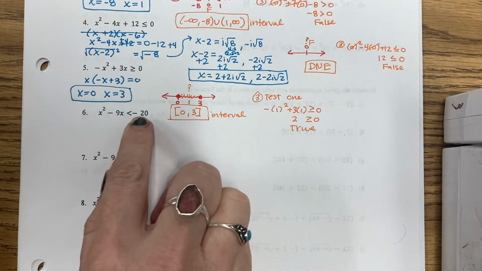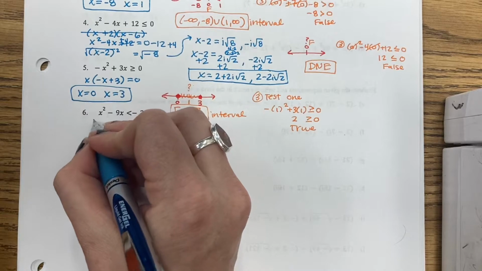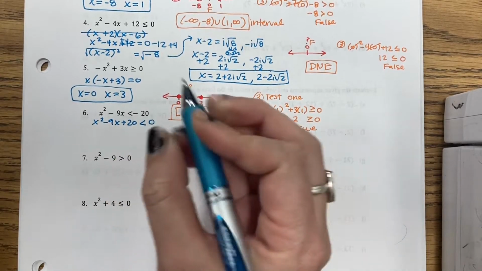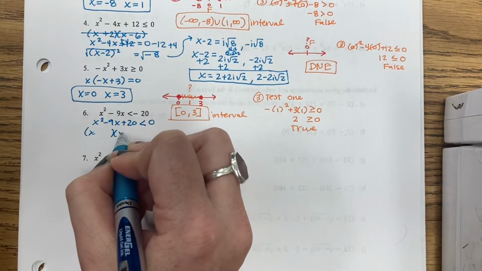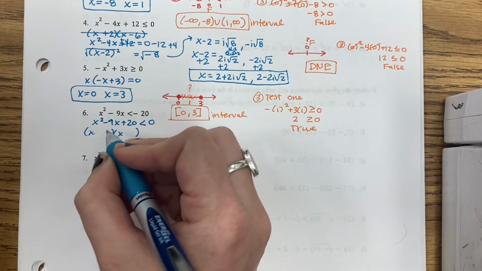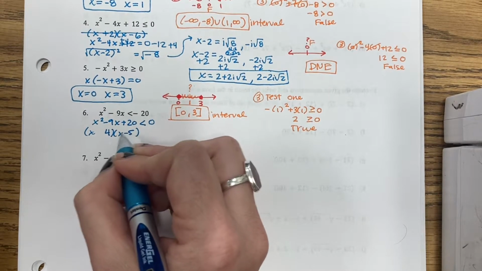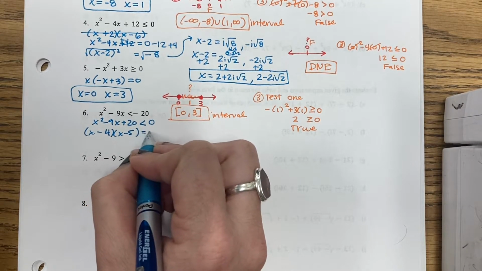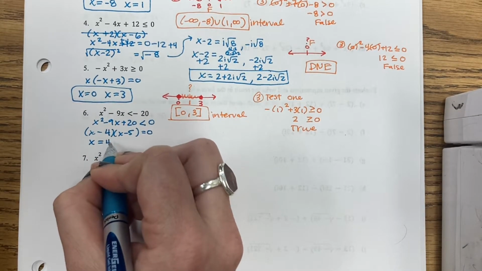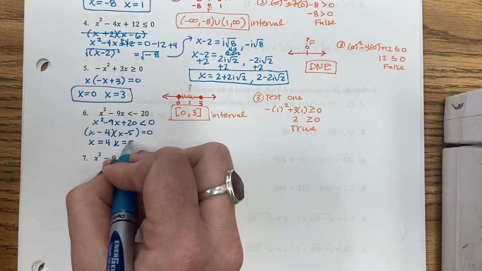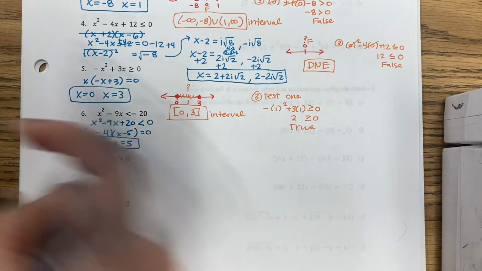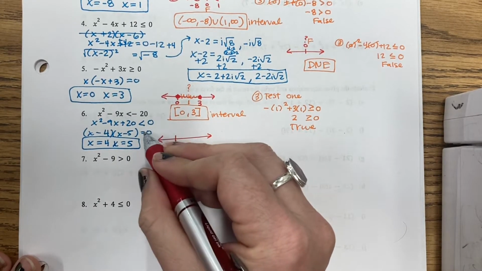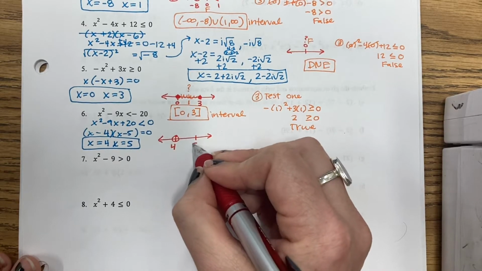Question 6. There's a minus 20 over here. I'm going to fix it by saying x squared minus 9x plus 20. And now I'm going to try and factor it. 20 would be 4 and 5. Negative, negative. They add up to negative 9. They multiply to positive 20. That means x equals 4 and x equals 5. On the number line, I have 4 with an open dot and 5 with an open dot.